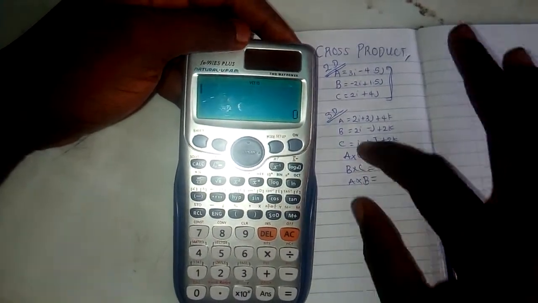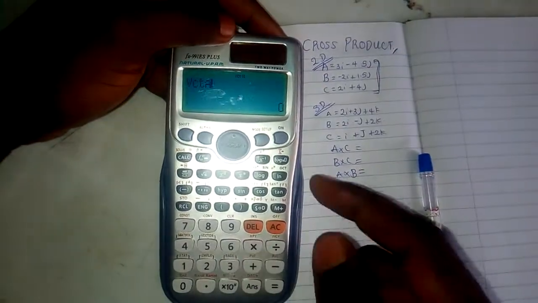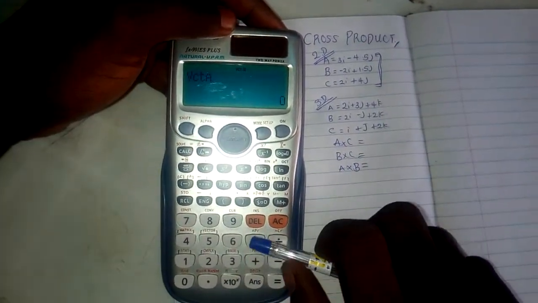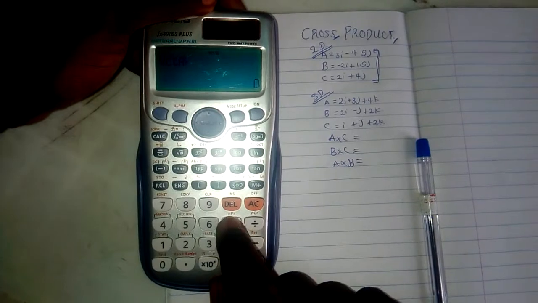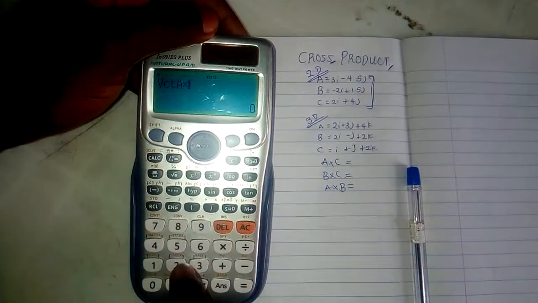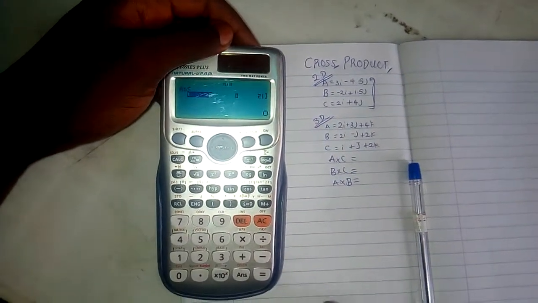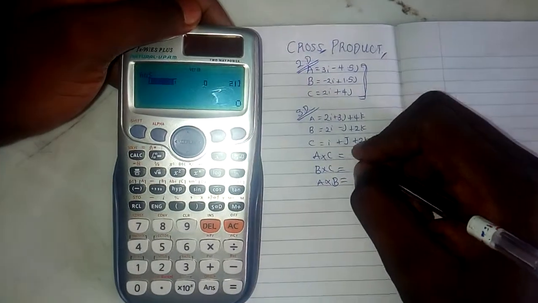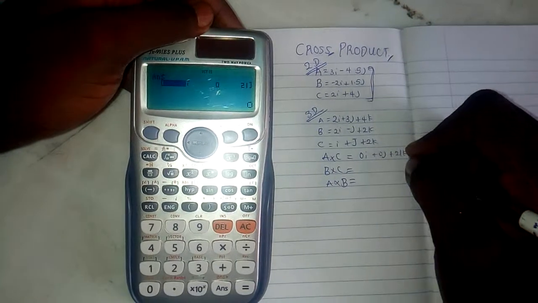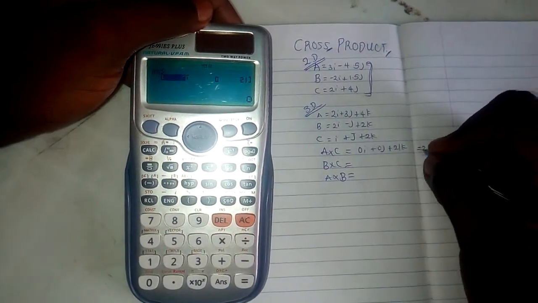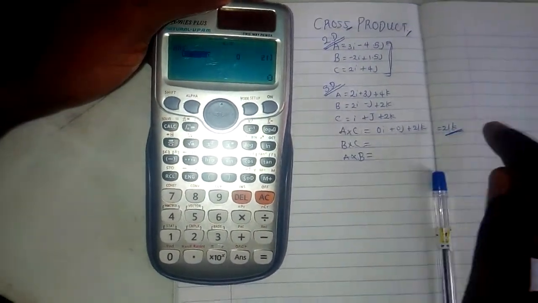To perform operations like this, I'll first of all call my vector a, shift vector 3, my vector a. I'll use this multiplication sign over here if I want to look for the cross product. So I'll use this multiplication sign, then I'll say shift vector, my vector c, which is this 5, equals. I get 0i plus 0j plus 21k. So technically this is just more like 21k. So this is the value of the cross product a and c.